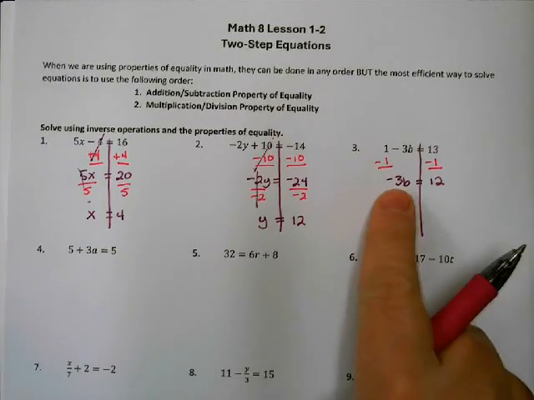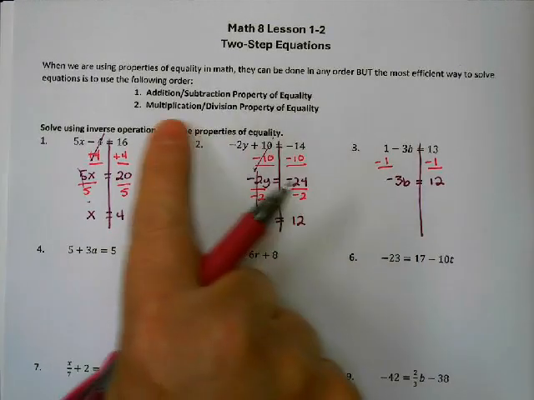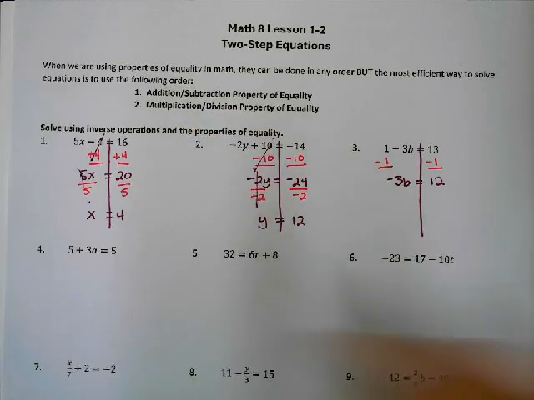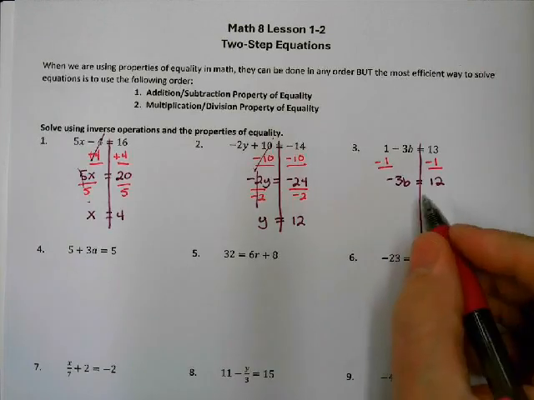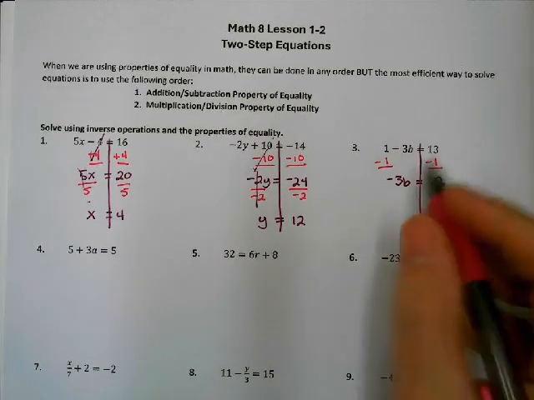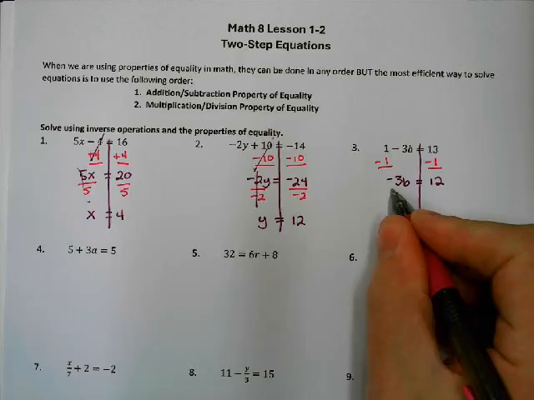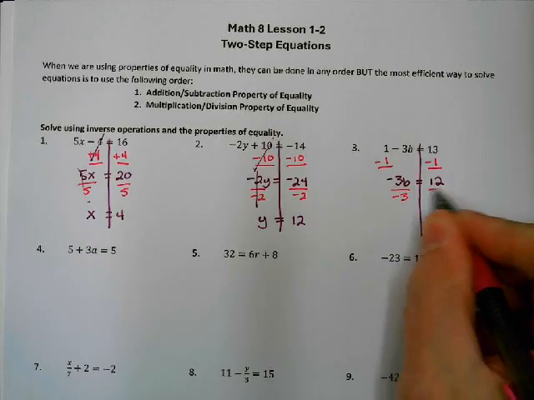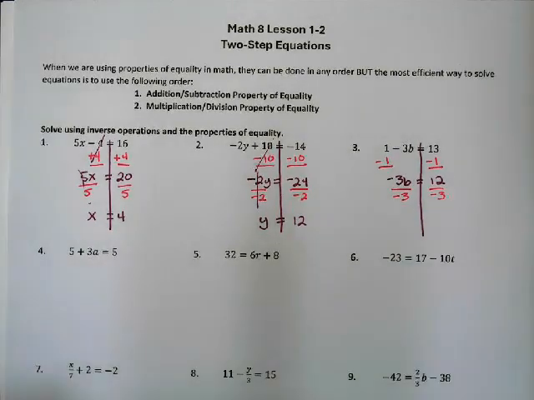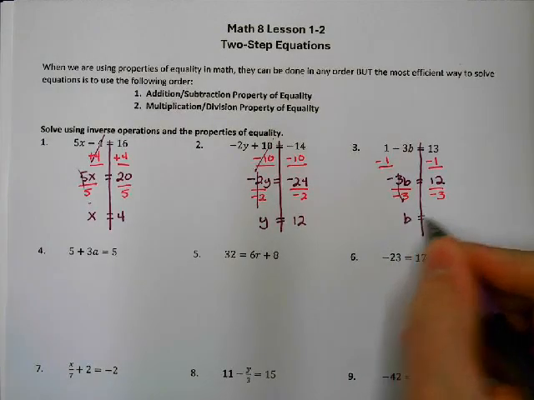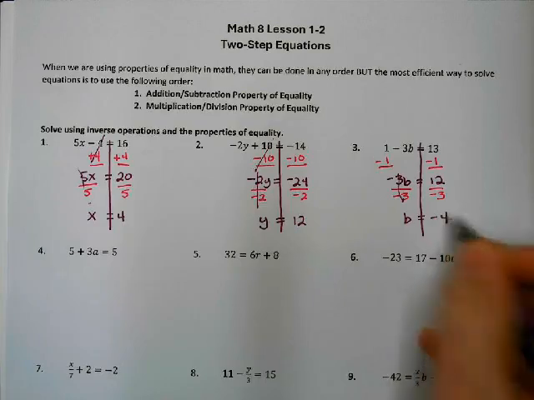This is -3 times b, so we're down to the second property. Sorry about the bell. We're going to divide by -3 on both sides. These reduce to 1, and I get b equals 12 divided by -3, which is -4.